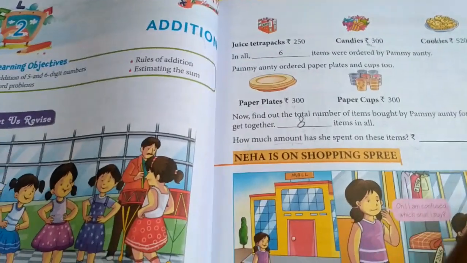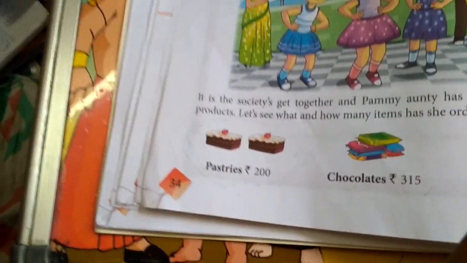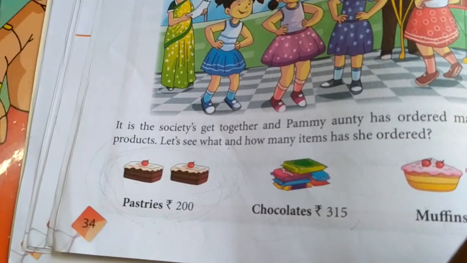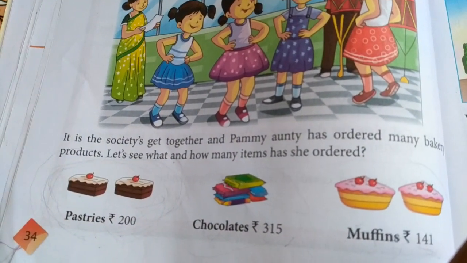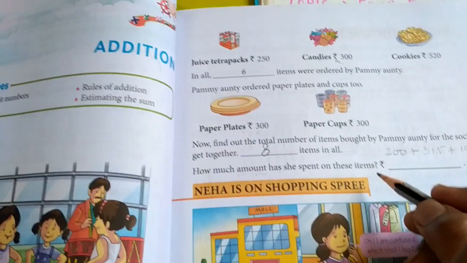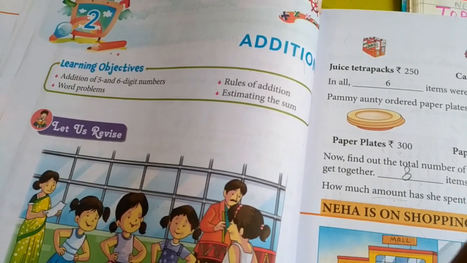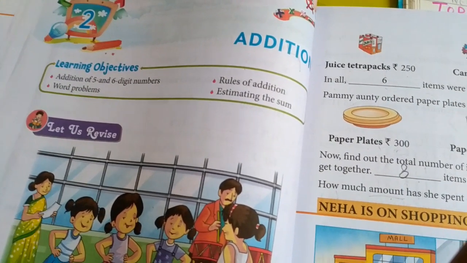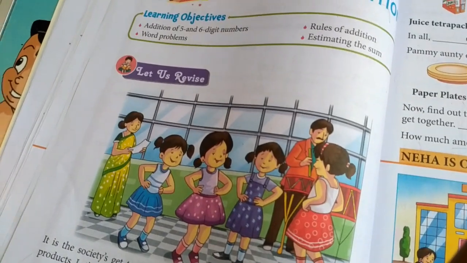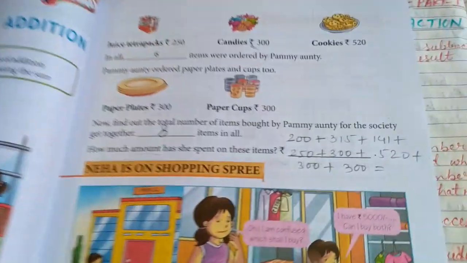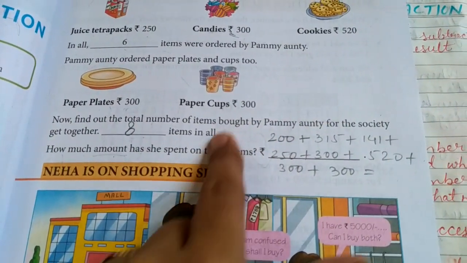Okay, so now how are we going to find out the total amount? We have to add all these prices. 200 plus 315 plus 141 plus 250 plus 300 plus 520 plus 300 plus 300. Okay, so this is a long sum we have to do.